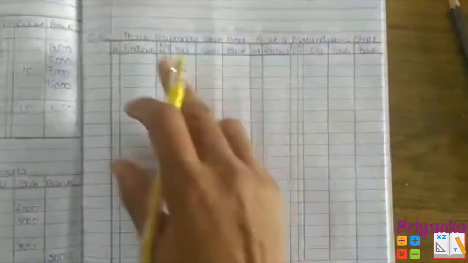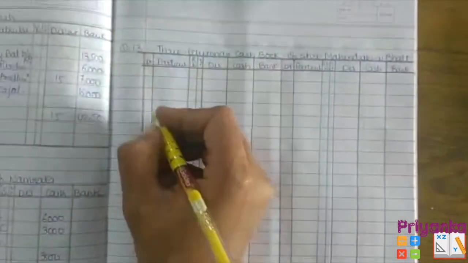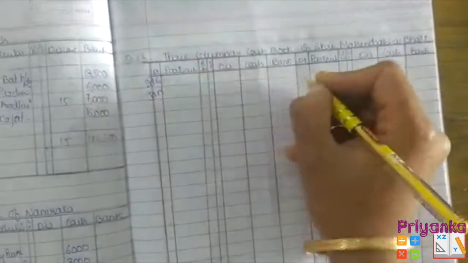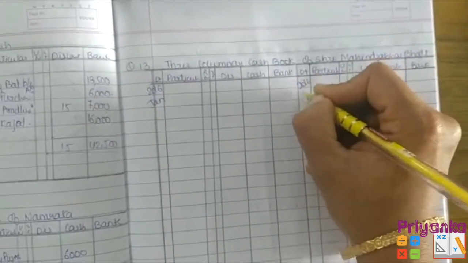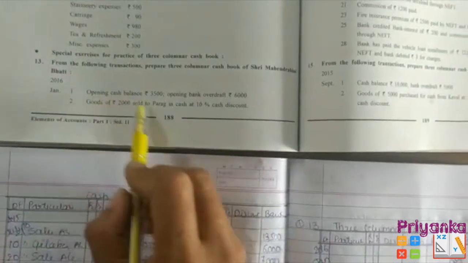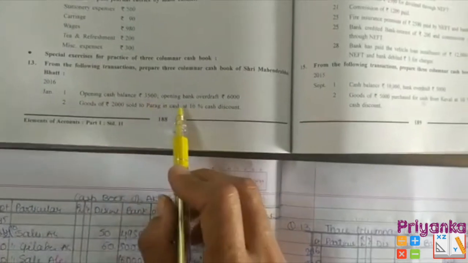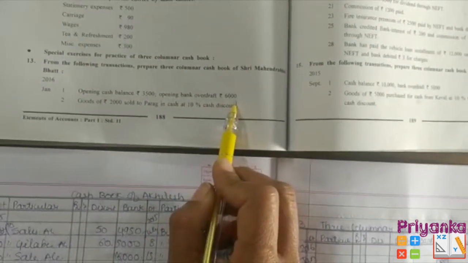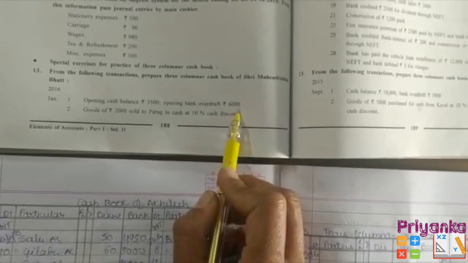After putting the ready specimen, give the heading for the 3 columnar, write down the year and the month, 2016 and the month. The first entry is for the opening cash balance of 3,500 and opening bank overdraft. This time we have a bank overdraft, which will be shown as an opening at the credit side of the cash book.